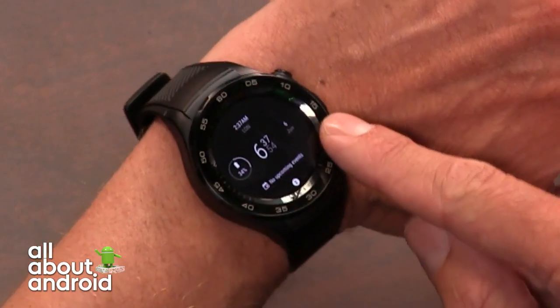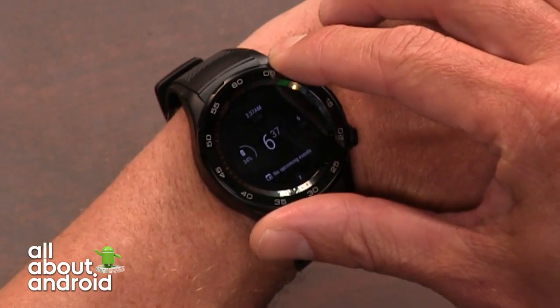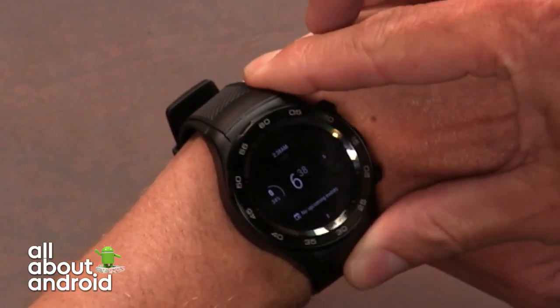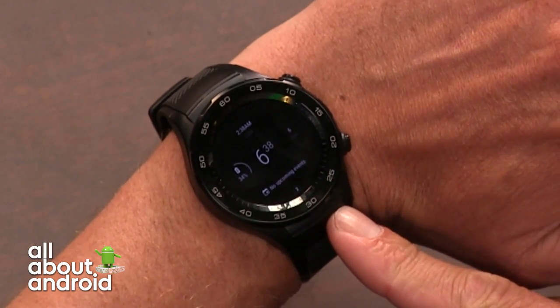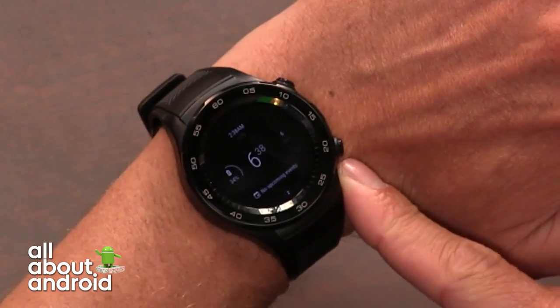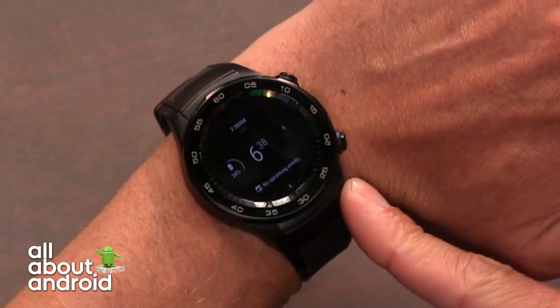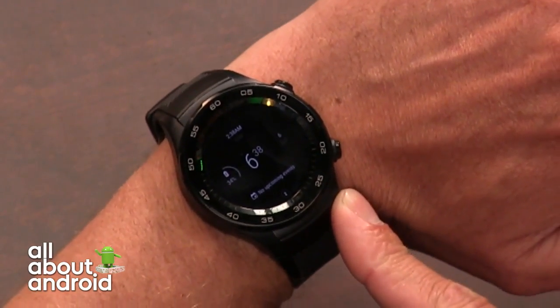It does not rotate, so it's just numbers on a ring that you look at. So it's not usable for divers, although I never use those rings anyway. This particular model has NFC, so you can use it for mobile payments, GPS, Bluetooth, a heart rate monitor underneath, and a speaker if you want to make calls, although this model doesn't have the SIM card slot, but I believe you can get one that does.